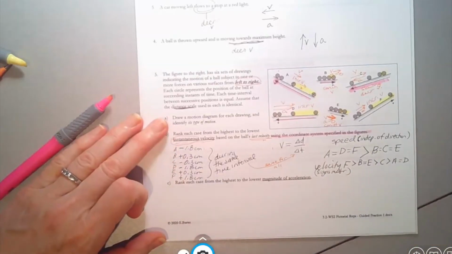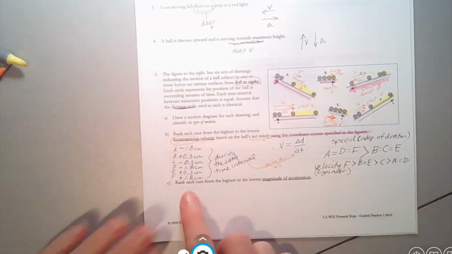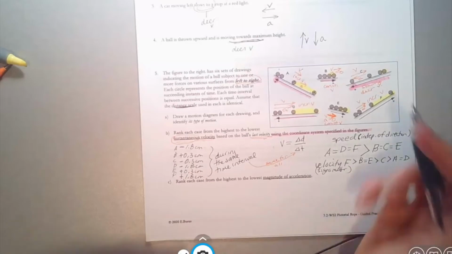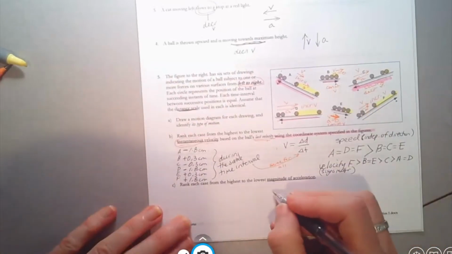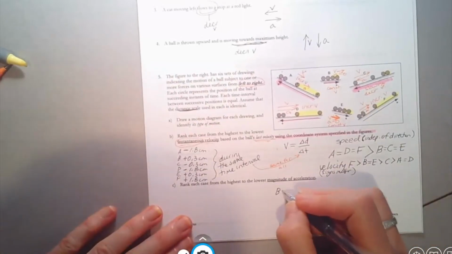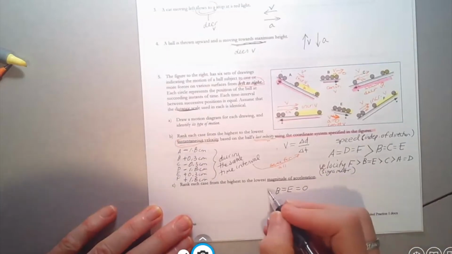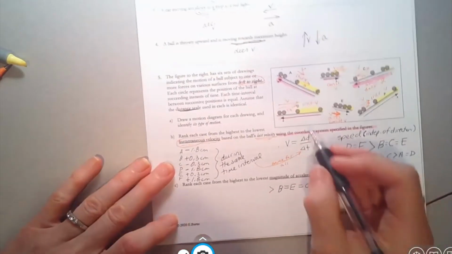Now, in terms of ranking from highest to lowest magnitude of acceleration, well, that isn't so hard, because I can see a bunch of these where acceleration is 0. So I know that B is equal to E for sure. That's 0. Okay, so everything else is going to be greater.